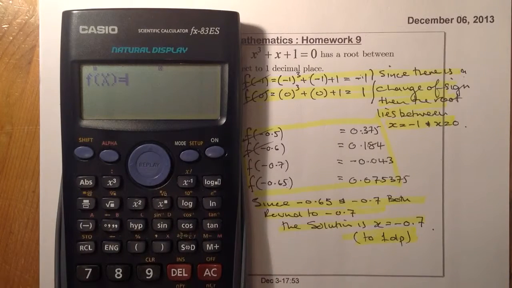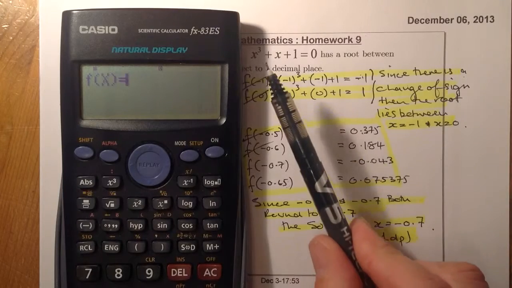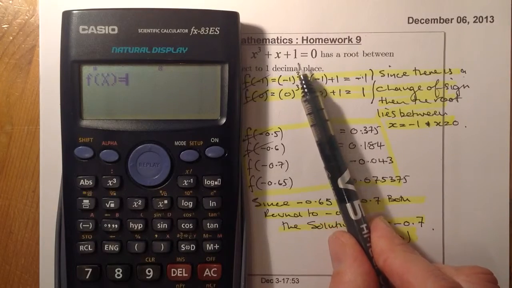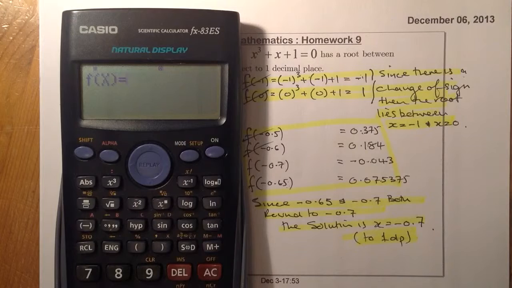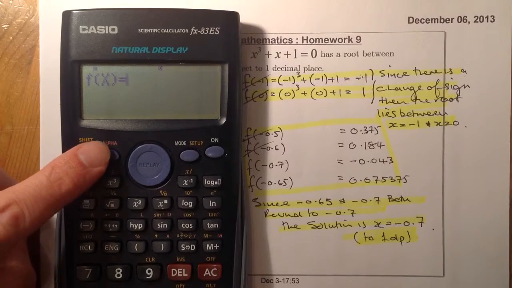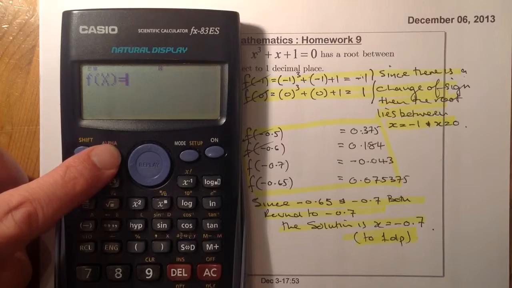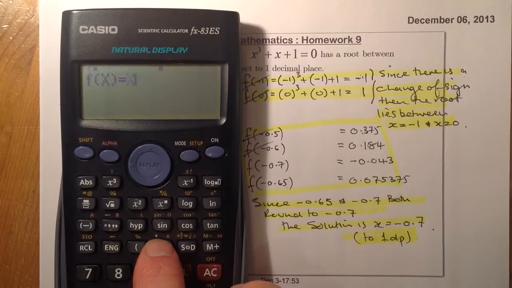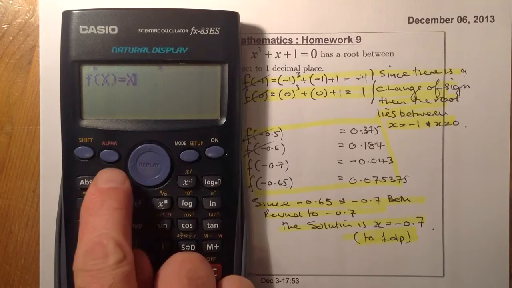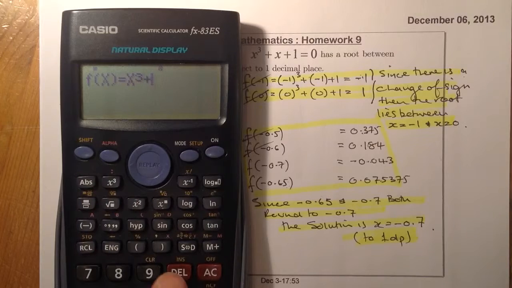What I'm then going to do is substitute in there the function that I've been asked to work through and find the root from. So what I'm going to use is the alpha character, the pink button there, and you can see an X that's down here. So if I press alpha and this button here, that gives me an X. I'll cube that, add on another alpha X button plus 1. Okay, so that's my function.